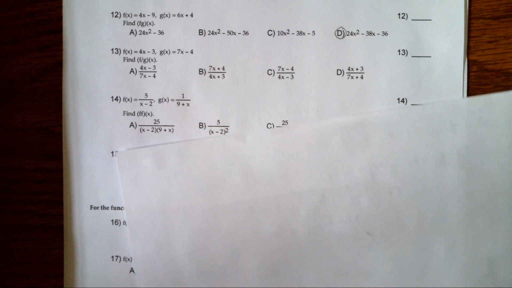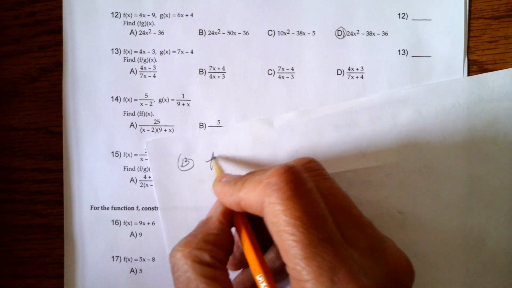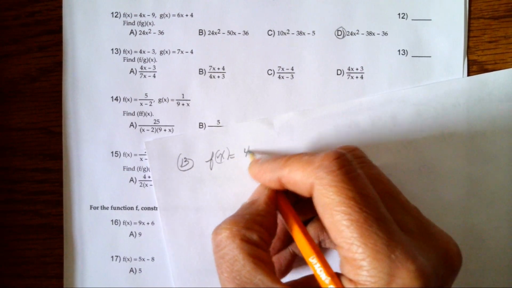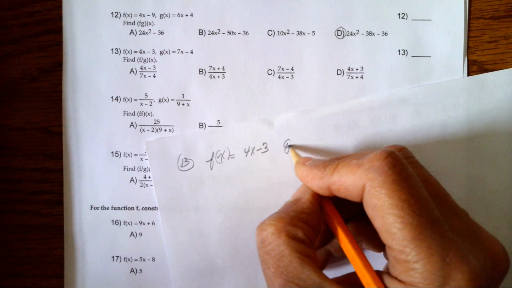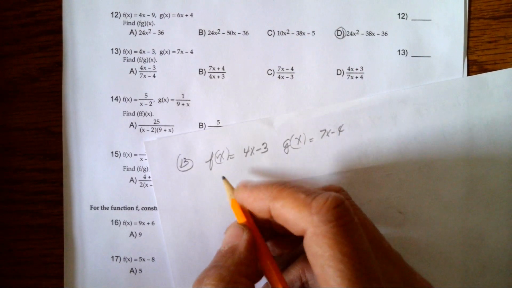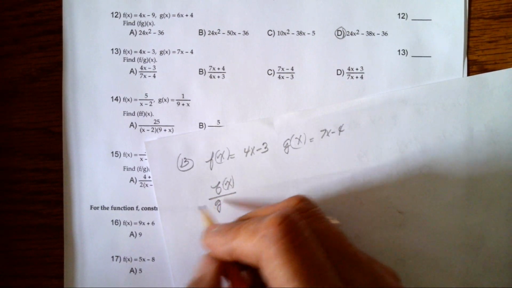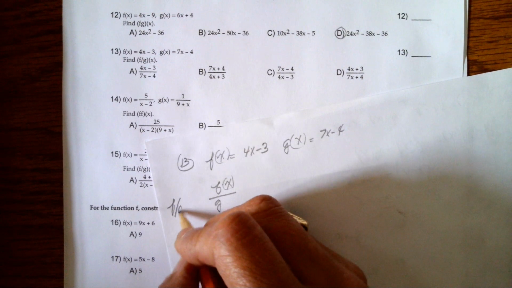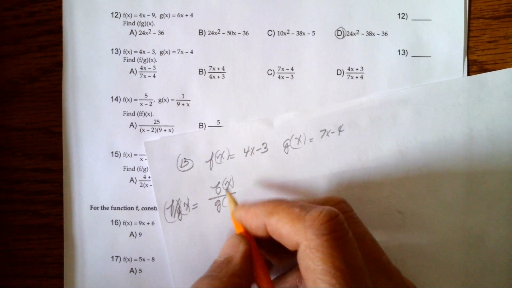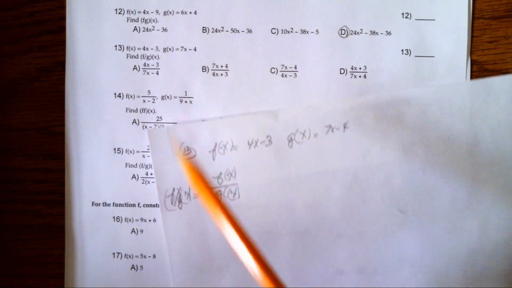Number 13. F of x given to us as 4x minus 3, and g of x defined as 7x minus 4, and what does he want? The quotient. F divided by g of x. So that's f of x divided by g of x. This is the quotient here, number 13, quotient.